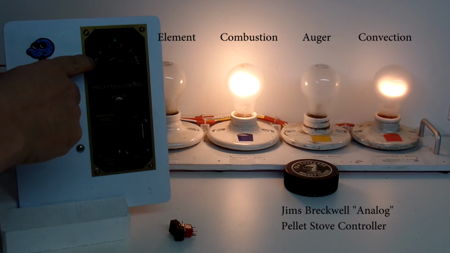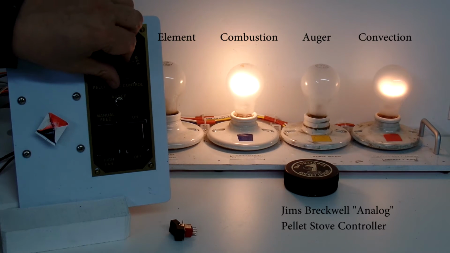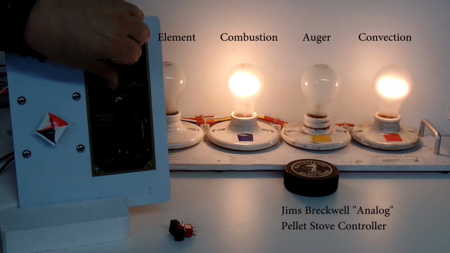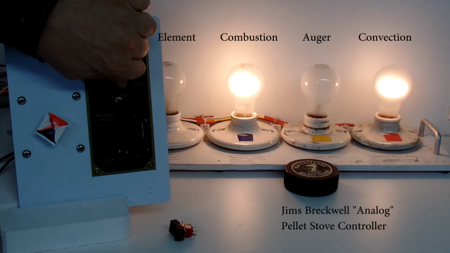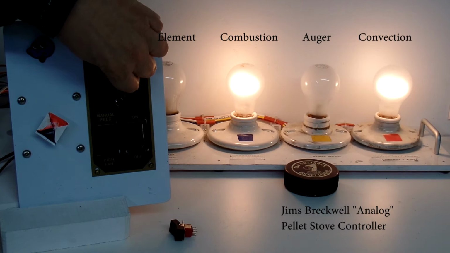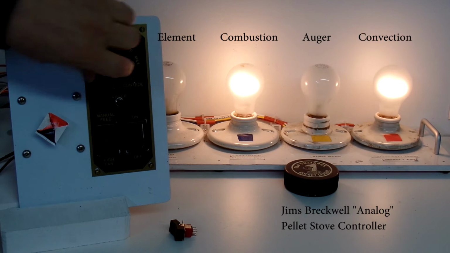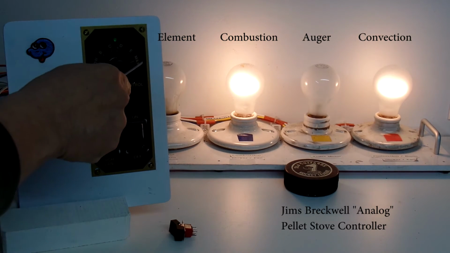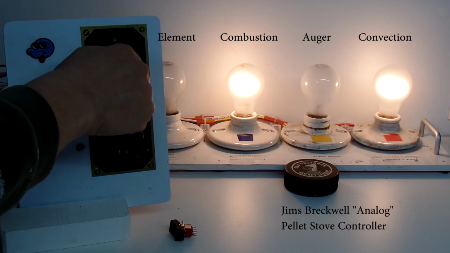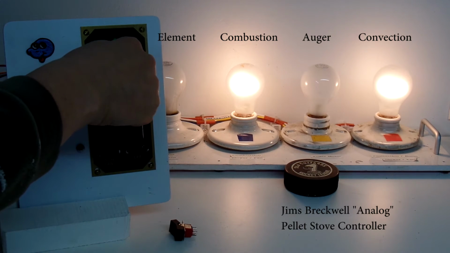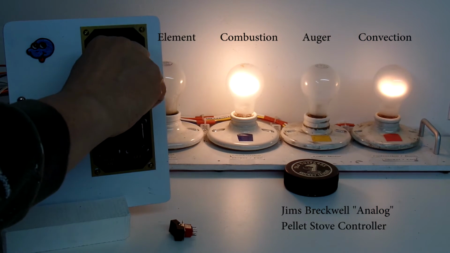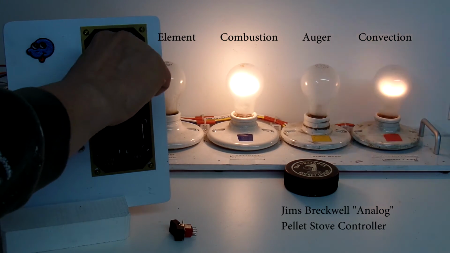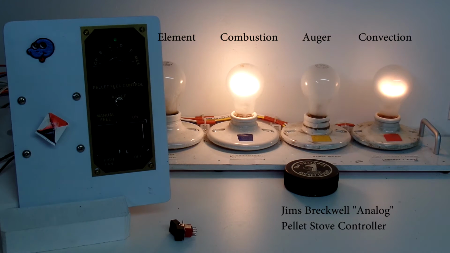First, we'll cycle through the low, B, C, D, E, max positions, and we see that the convection or room fan at the far end, marked in red, increases and drops in intensity as I cycle through the switch positions. I will note that positions D, E, and max are all the same on the controller. There's no real intensity change, so that does not affect the speed of the fan. But low, B, C, D all affect the fan speed.